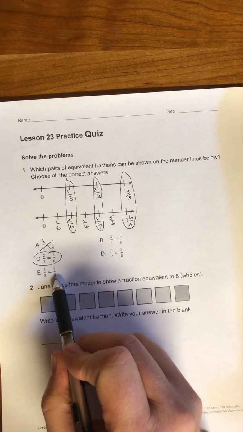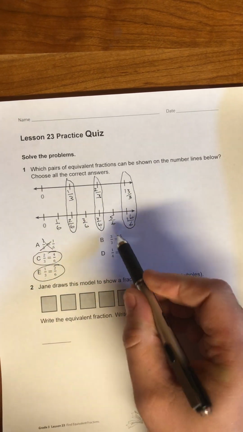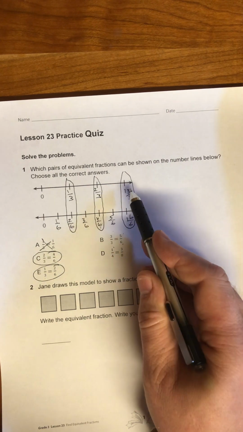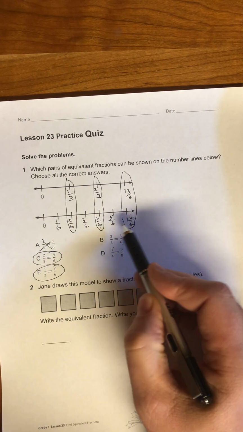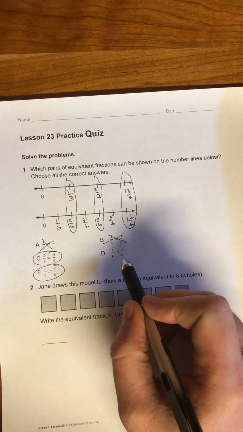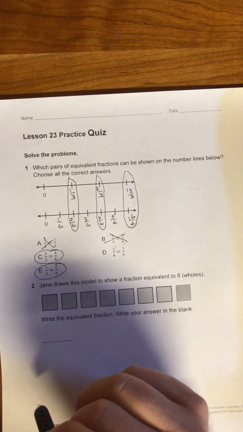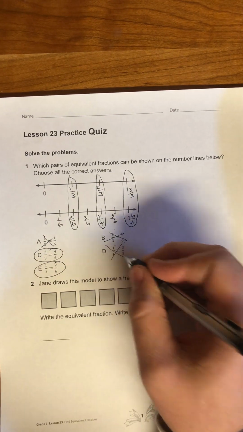1/3 is equal to 2/6. That's right here. That's true. 3/3 is equal to 5/6. Well, here's 3/3 and 6/6. No, 5/6 is here. That's not true. And 1/4 is equal to 3/8. So 1/4, we don't even have fourths on here. That's not, and it's not true anyway.